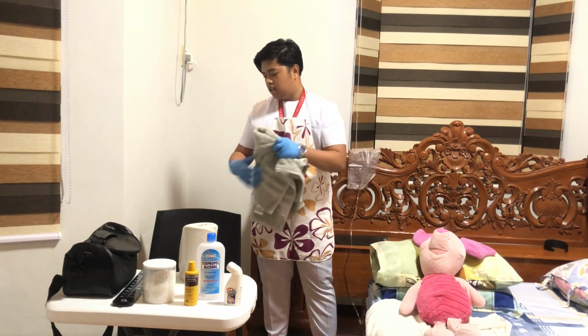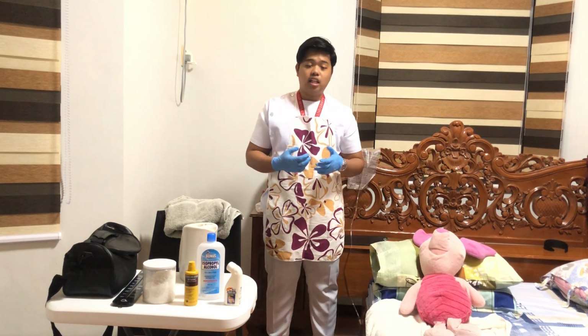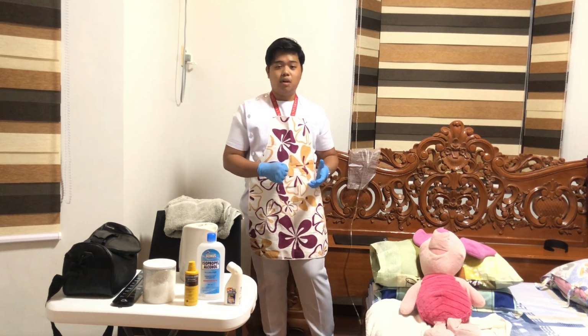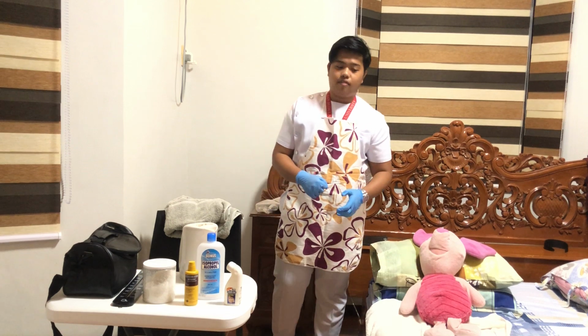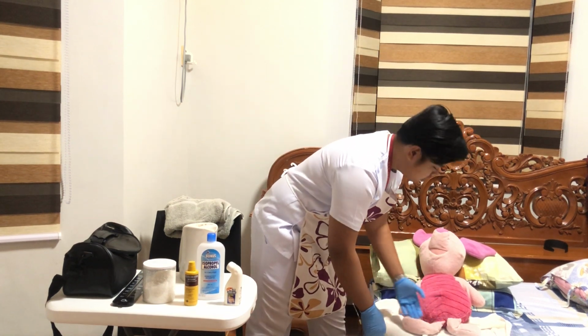And then after that, we need to assess the patient's skin integrity and the condition of the treated area to evaluate whether the Sitz bath had the desired therapeutic effect. So we're going to assess the area.